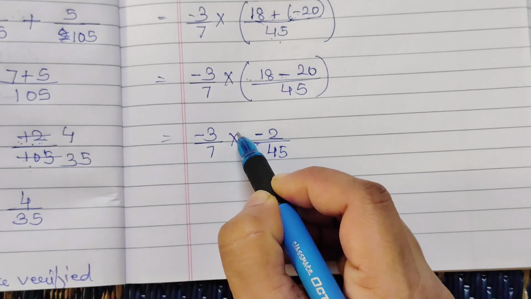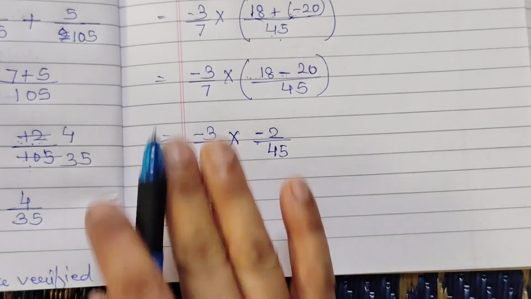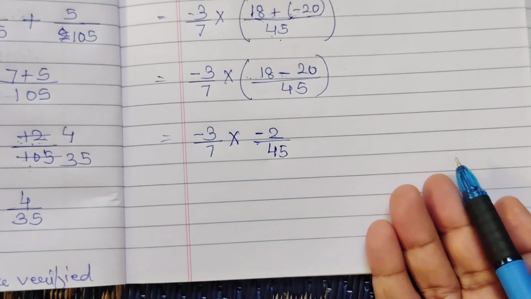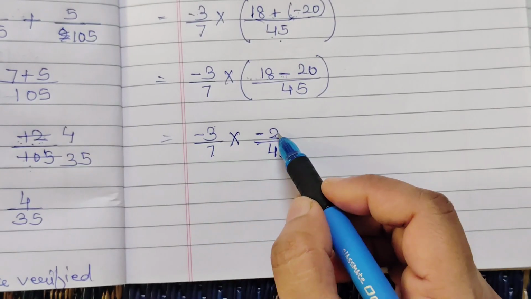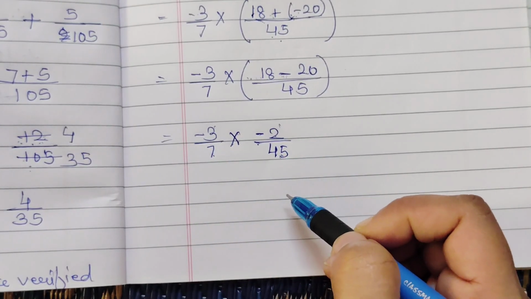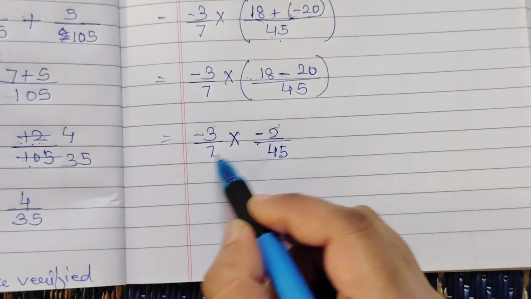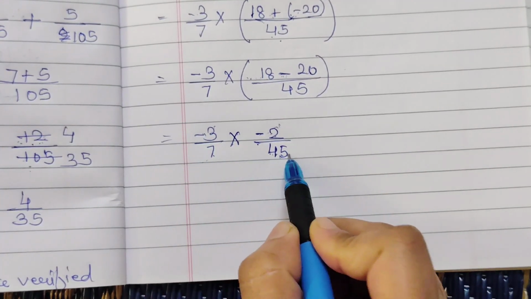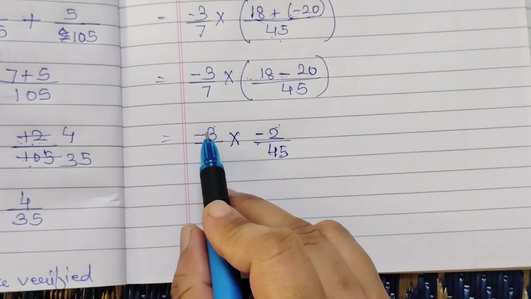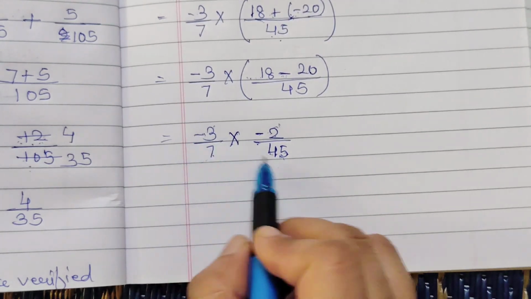Now what? Now there is multiplication in between. So here we will reduce and then multiply. So if you see 3 upon 7 we cannot divide. They don't go in the same table. Even 2 and 45 we cannot divide. In the cross we see 2 and 7 we cannot divide. Here 3 and 45. If you see, 45 is what? 4 plus 5, 9. So 45 goes in 3 tables. So we can reduce this.